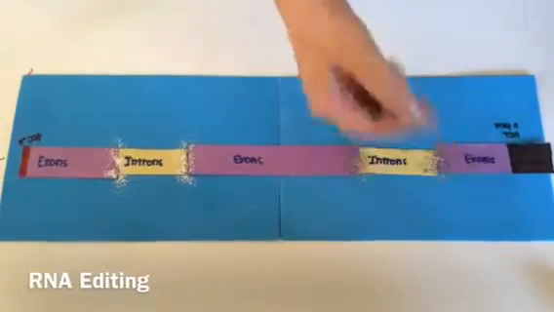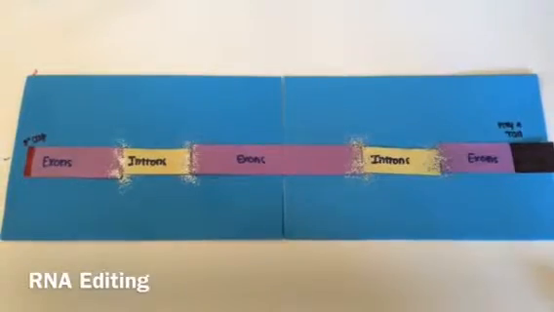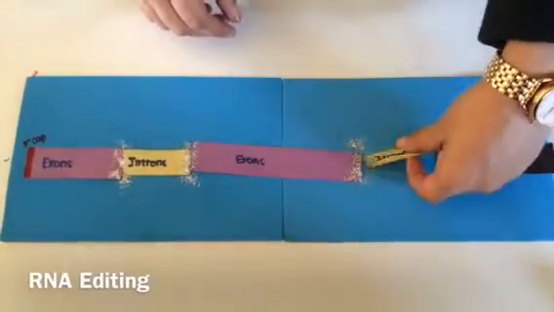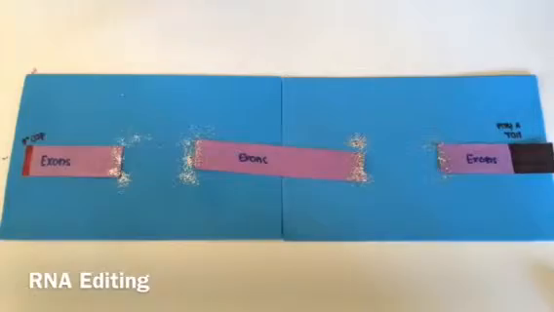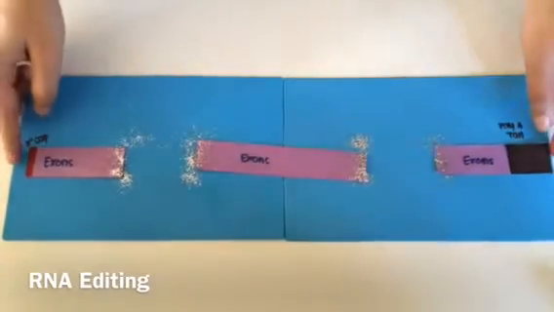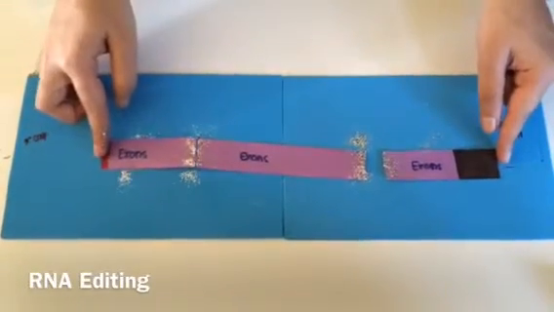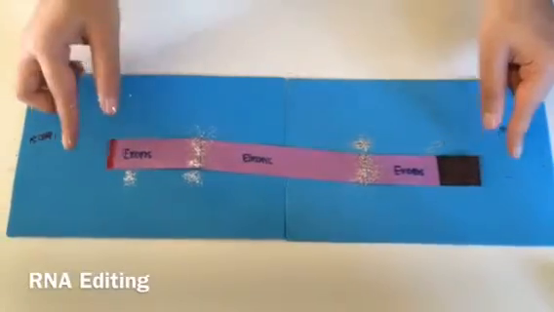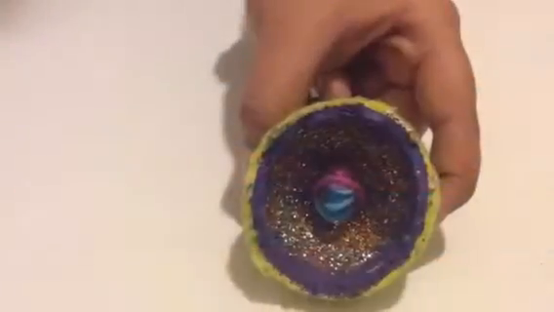Then farther along in the process of RNA editing, splicing occurs, where non-coding segments of nucleic acid between coding regions, called introns, are removed with the help of a large complex of proteins and small RNAs called a spliceosome, leaving only exons, the coding regions of the nucleic acid.